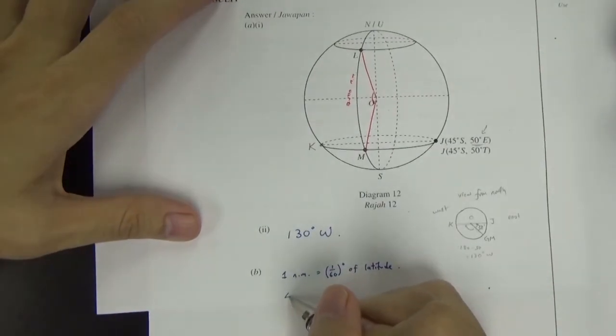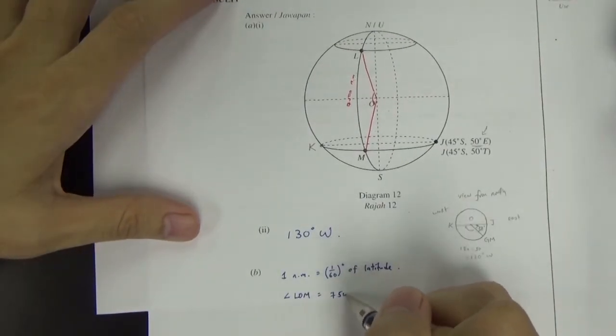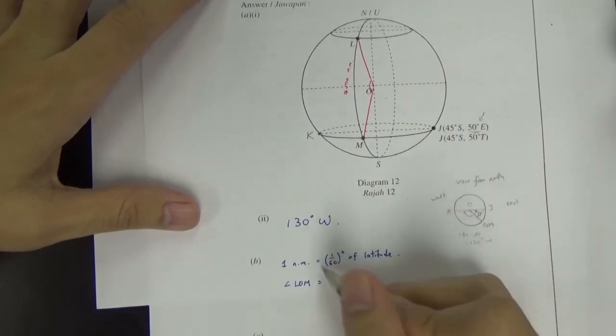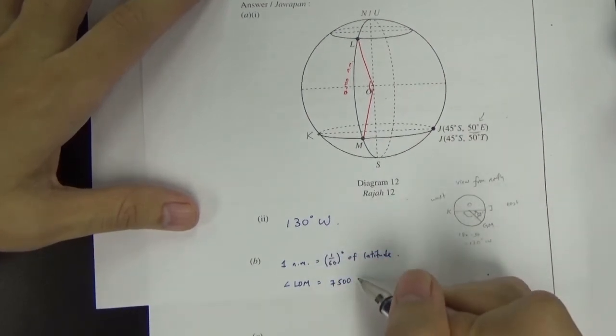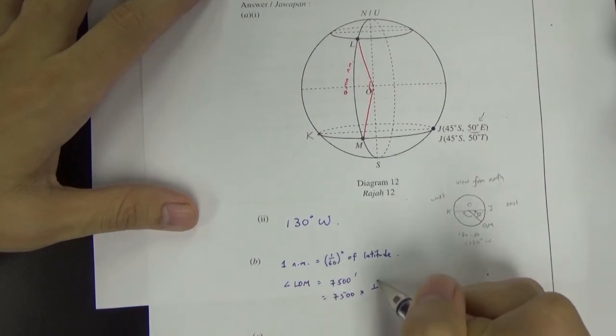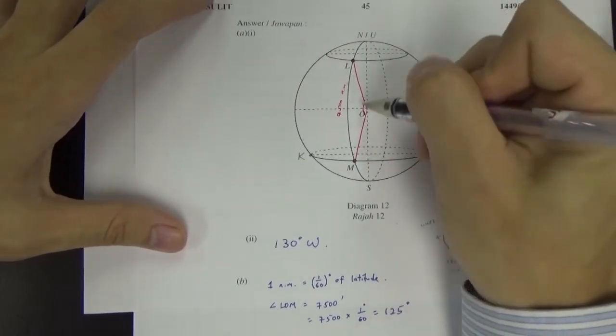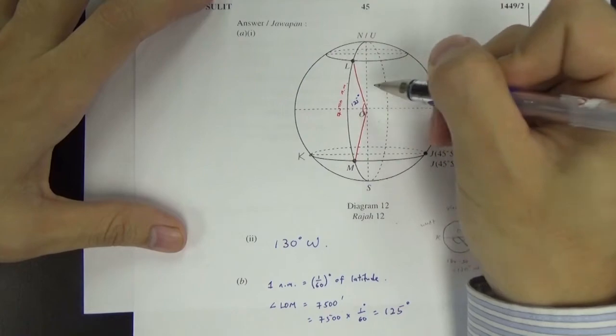So angle LOM is 7,500 minutes, which is 7,500 times 1 over 60 of 1 degree, and this gives us 125 degrees.